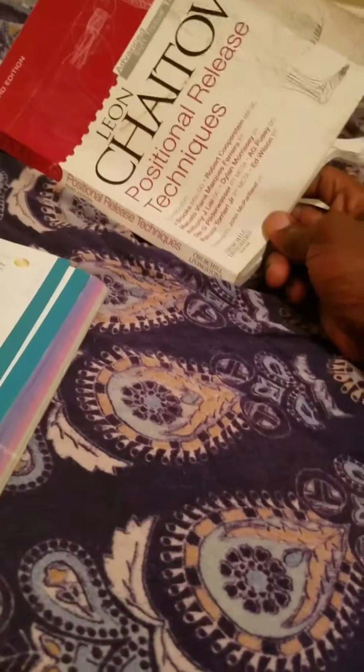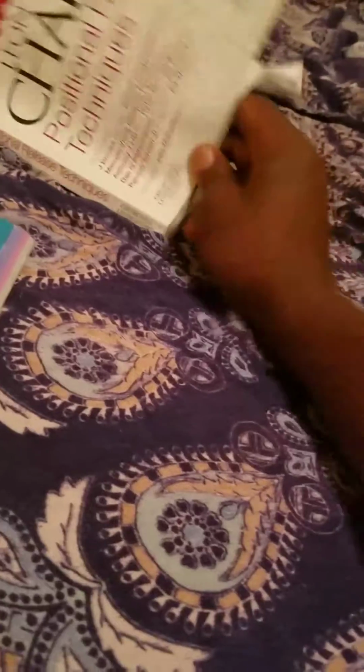This is another good book, too. If you don't know about Leon Chaitow, he's a pretty good mentor also. But yeah, I got to get into massage. This stuff is crucial. This is more of a physical therapy book, but it was still pretty good. I learned a lot from it.